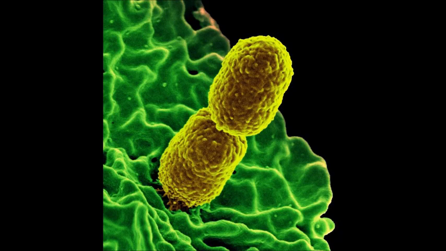Okay, now some antibiotics are considered bacteriostatic, while others are considered bactericidal. Dr. Gompf, what's the difference, and which antibiotics are considered bacteriostatic?